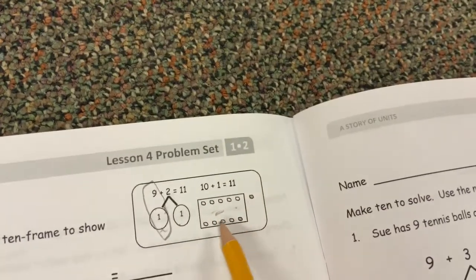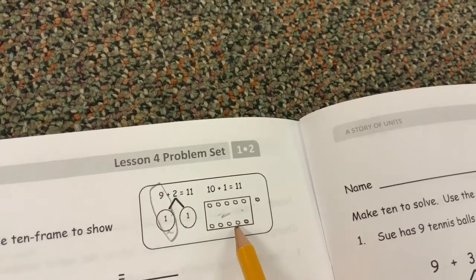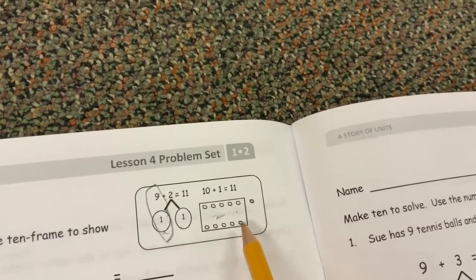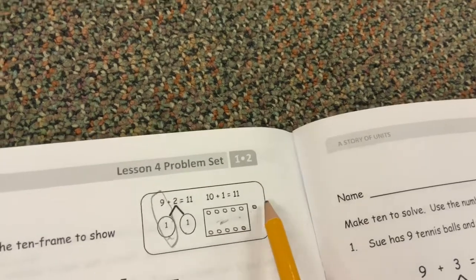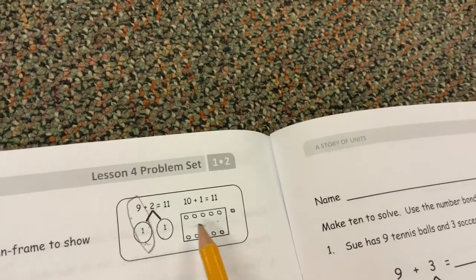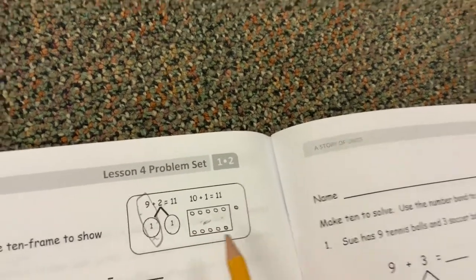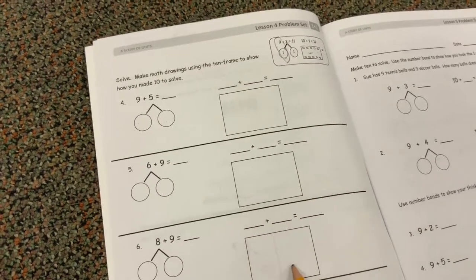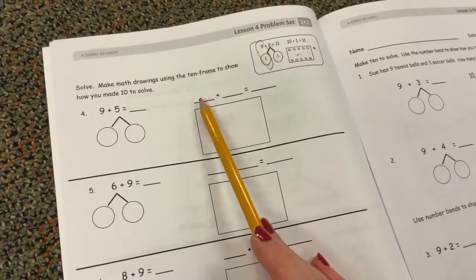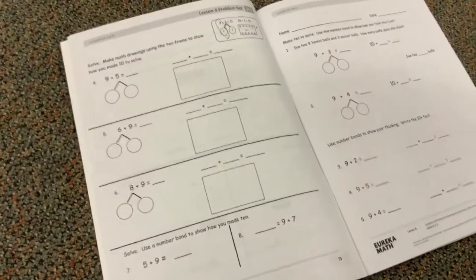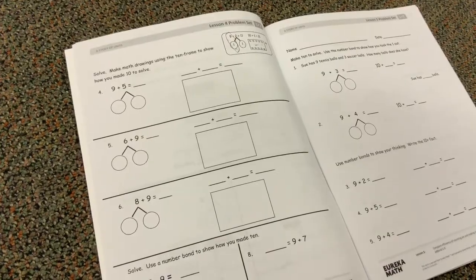So do you see how the 9 is all light colored and the 2 is dark colored? But they put a frame around the 10 to show that it was 10 and 1 more. That way you can see the 9 and the 2, but you can also see that that's 10 and 1. So those are the types of pictures you're going to make, which is why this 10 frame is there for you. And then you're going to fill in the easier number sentence. Push pause now and try number 4, 5, and 6, then push play to see the answer.